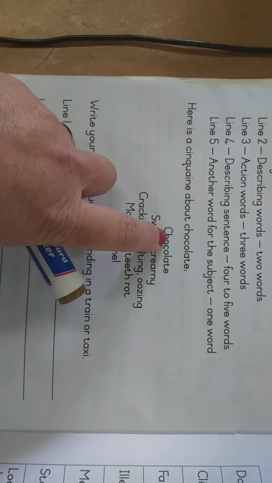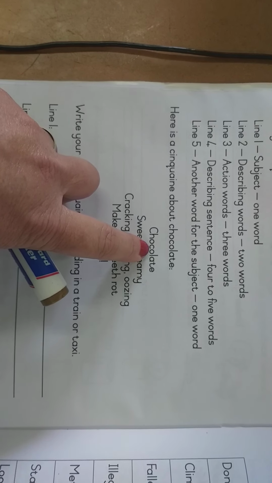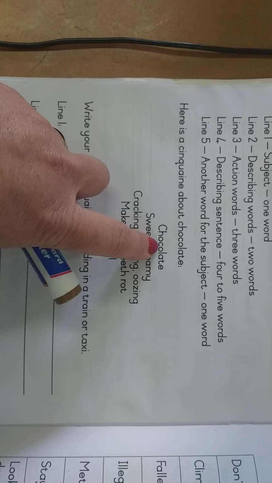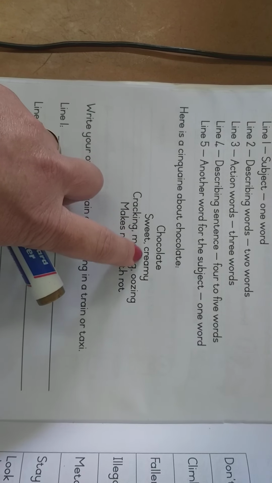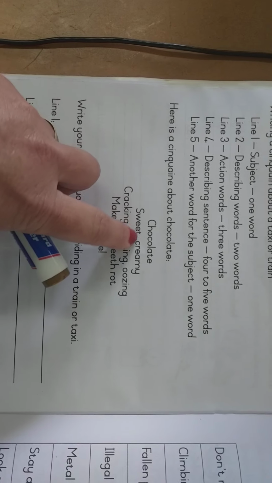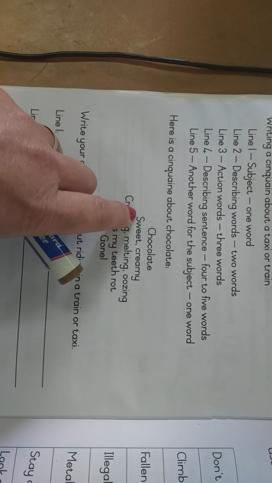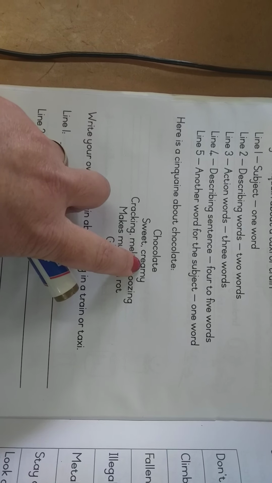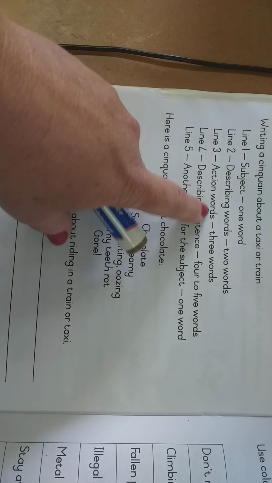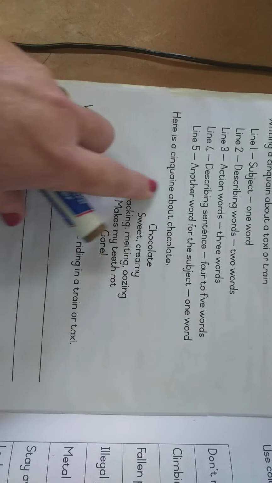So chocolate, that's your subject, that's the topic of your poem. And then sweet, creamy, those are your 2 describing words. They are adjectives, because your subject is a noun, the describing words are going to be adjectives. And then your line 3 are action words, in other words, verbs.